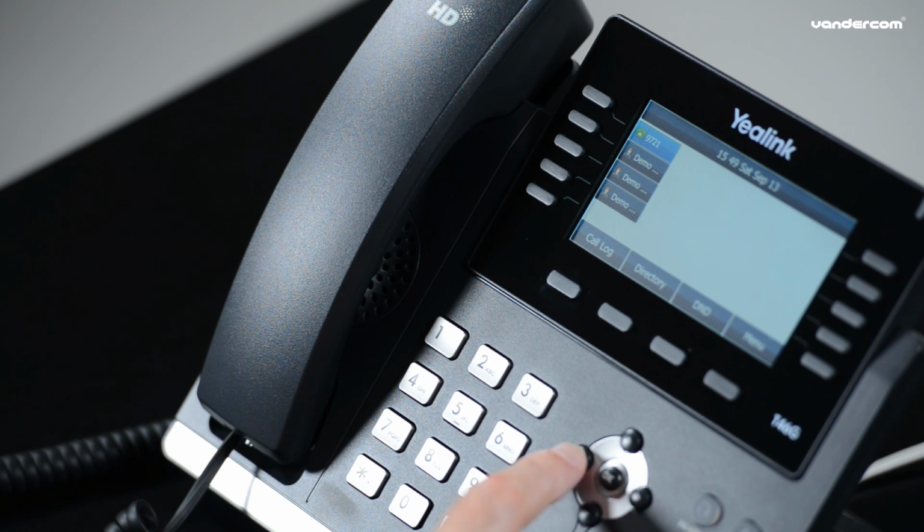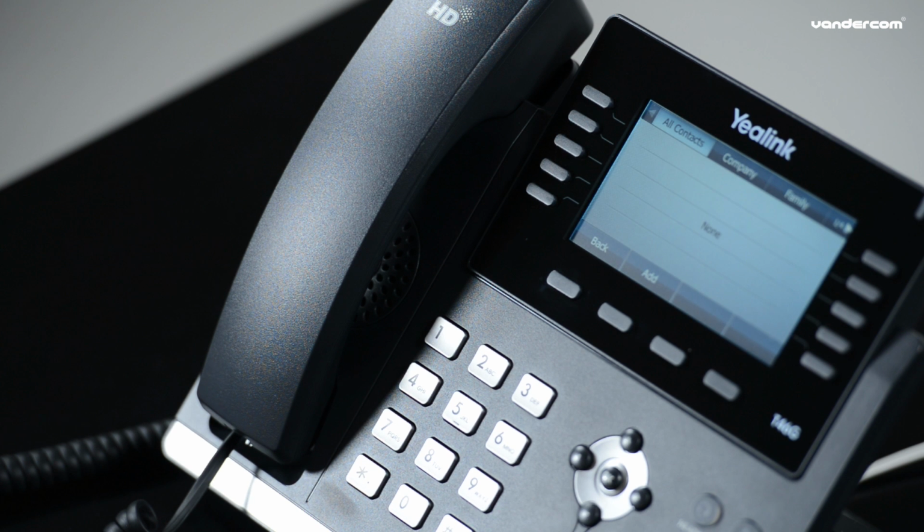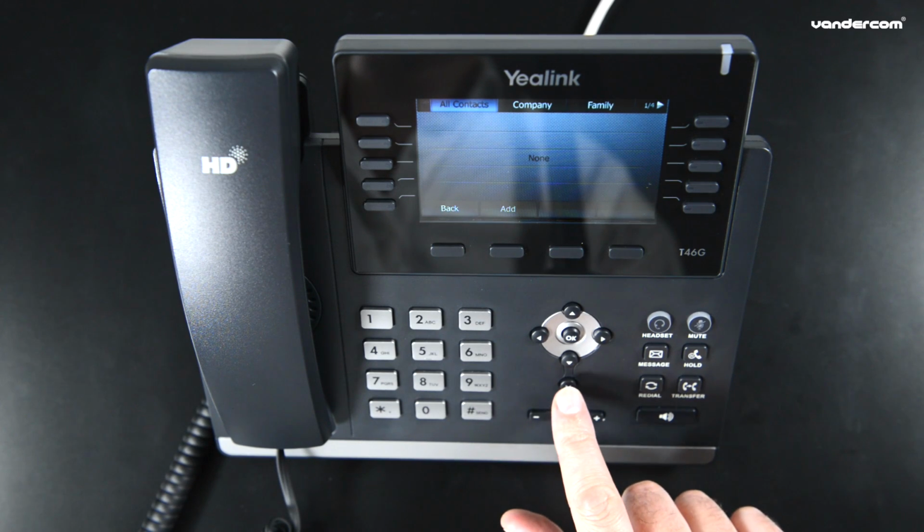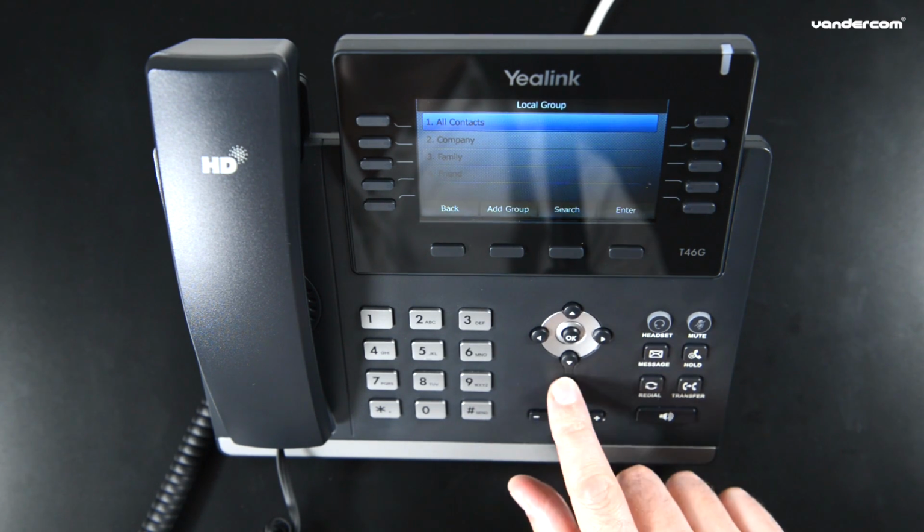The right and left arrow keys are used for control in other menus and are not active in the main menu. The down arrow key provides quick access to your directories. The X key takes you back to the previous screen.